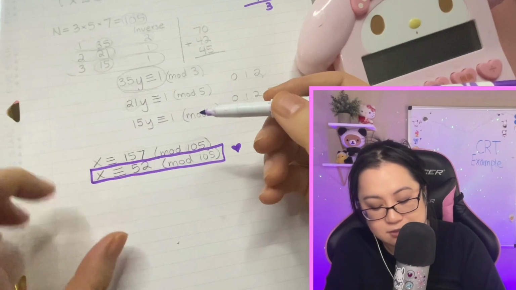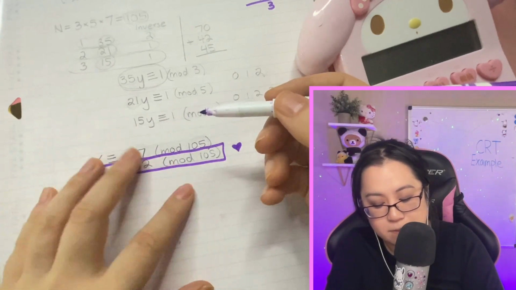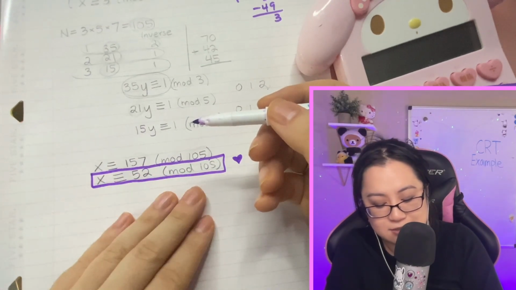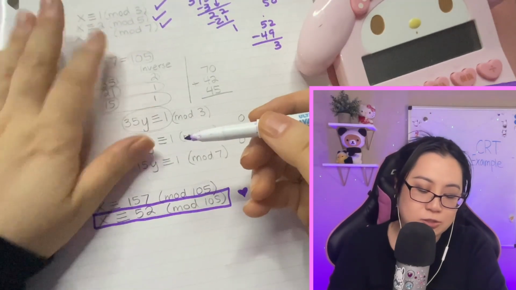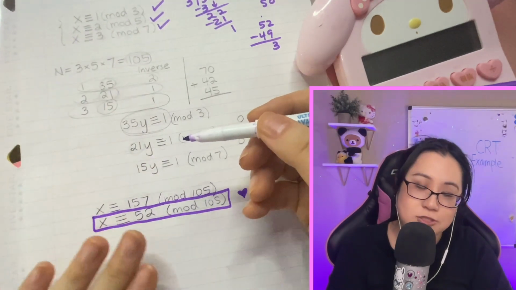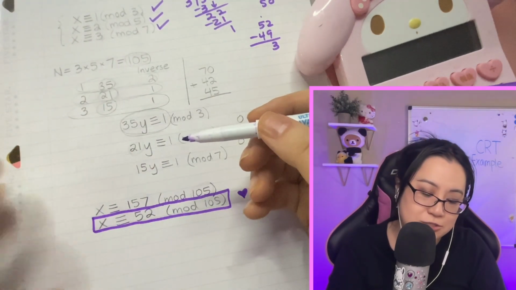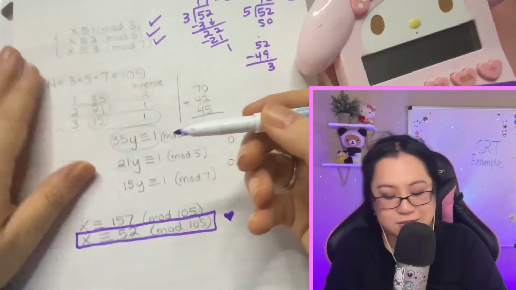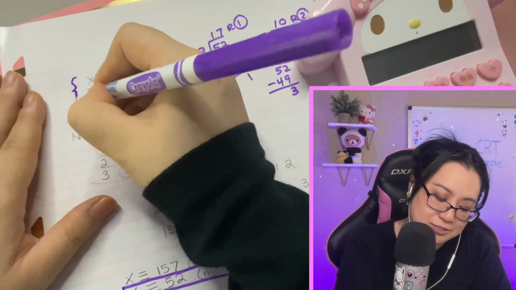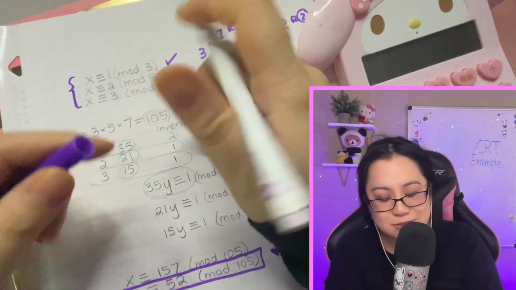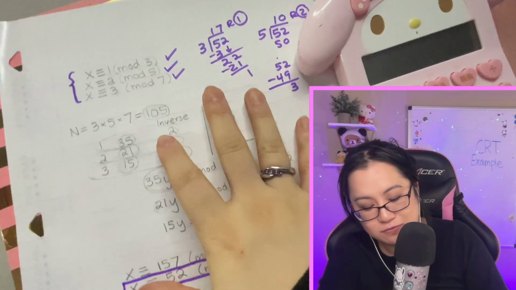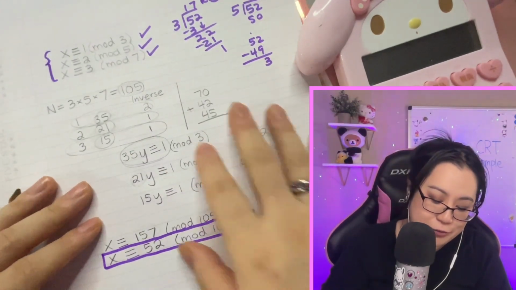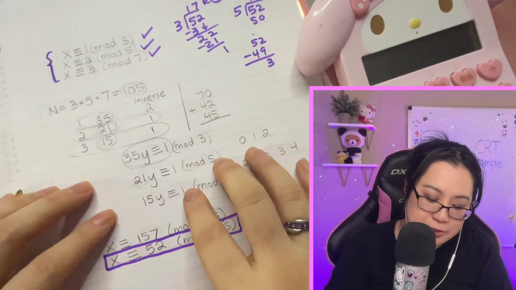So x is congruent to 52 mod 105, and as long as we have an x that satisfies this, it should also satisfy this. So it's not just one answer, it's a group of answers or a class of answers, and that should work for this system of congruences. I hope this was interesting. Hopefully I can edit this up and put it all together for you. We can always come back and play around with this some more.